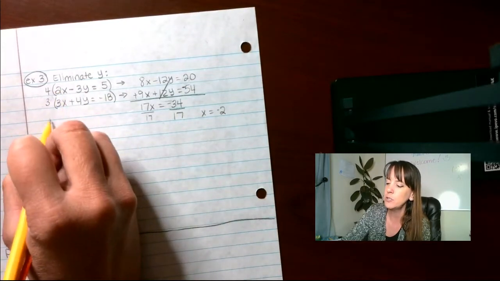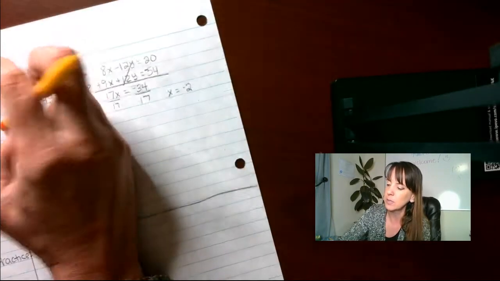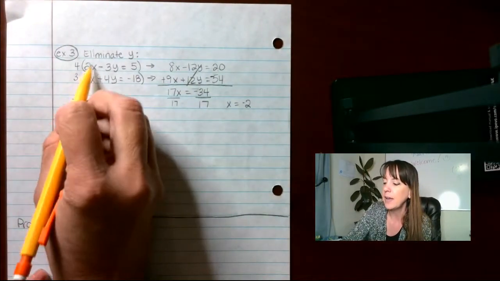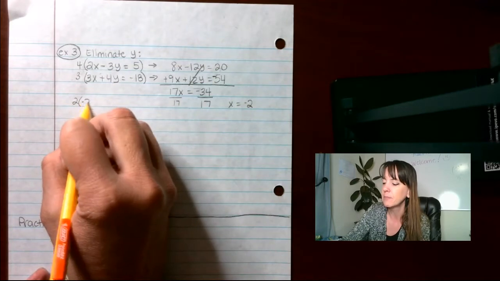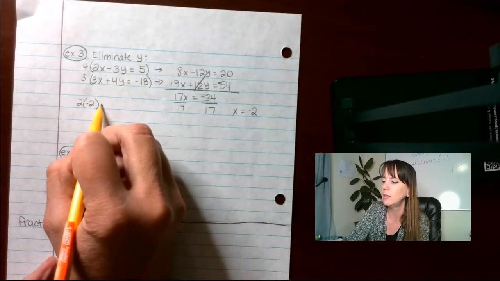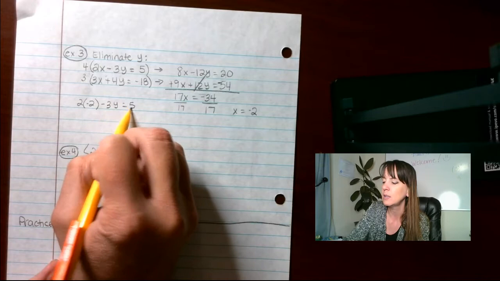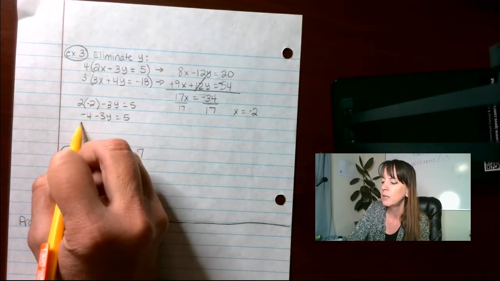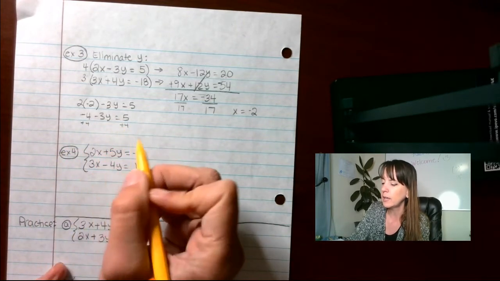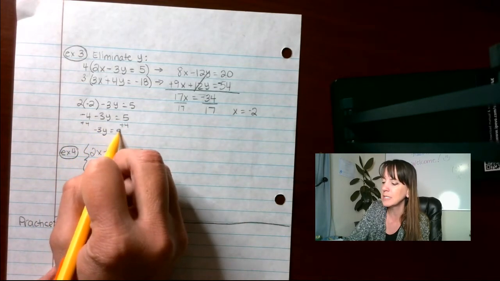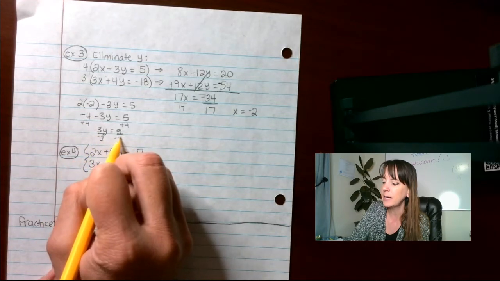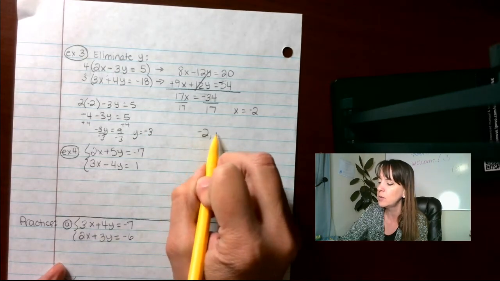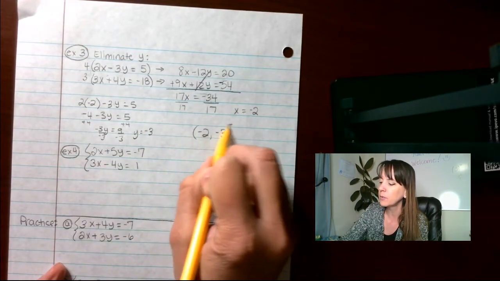I'll start with that top one, 2. And instead of x, I'll skip a line so it's a little nicer. So I got 2, and instead of x, I'm going to put in -2. Make sure you're substituting the right variables in. That's a common mistake I see. Equals 5. So -4 minus 3y equals 5. That was terrible negative. Plus 4. Plus 4, I end up with -3y equals 9, divided by -3, y equals -3. So I end up with -2, -3.